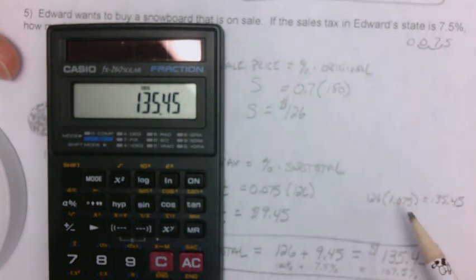So either way is fine. Either calculating this with 1 step by adding the percentages together, or break it up, find the tax, and then add that on. Either way, we get the same total price.